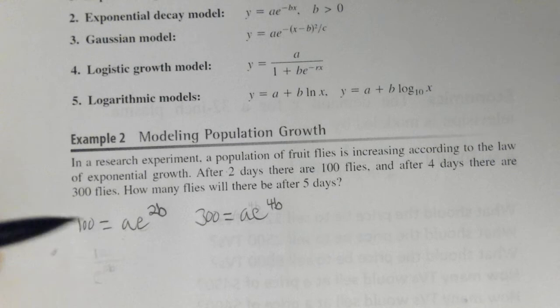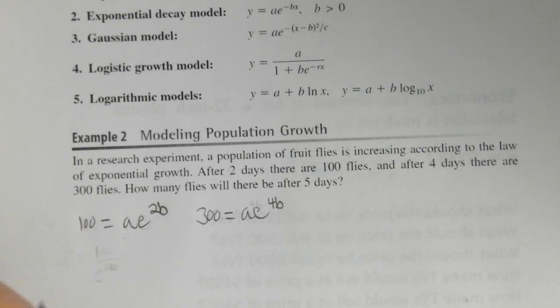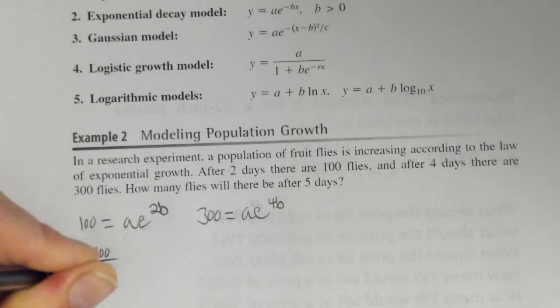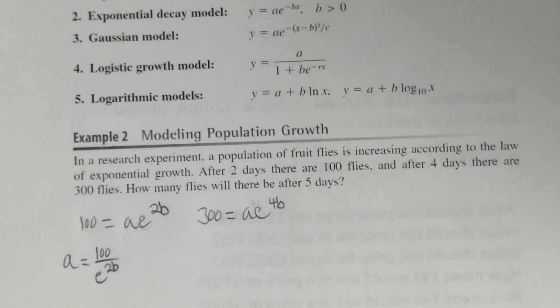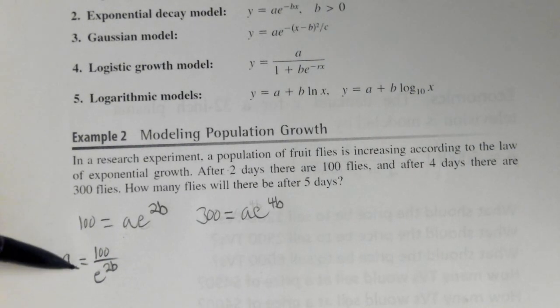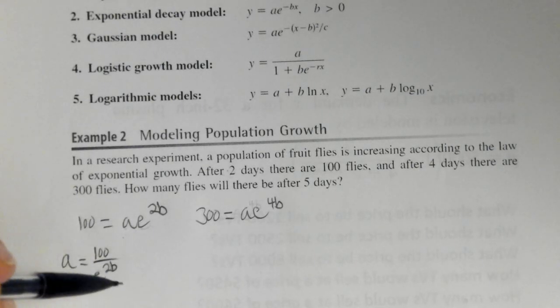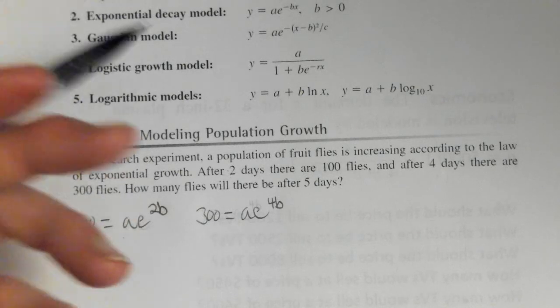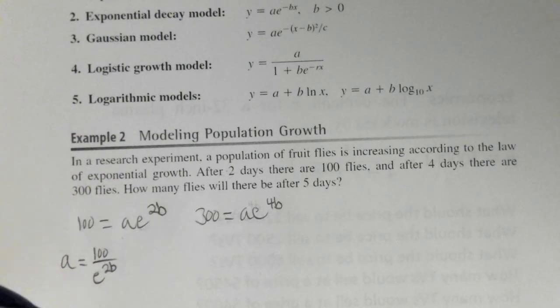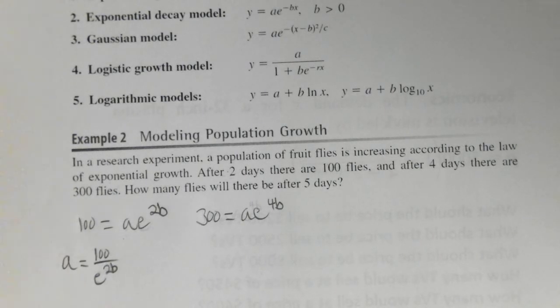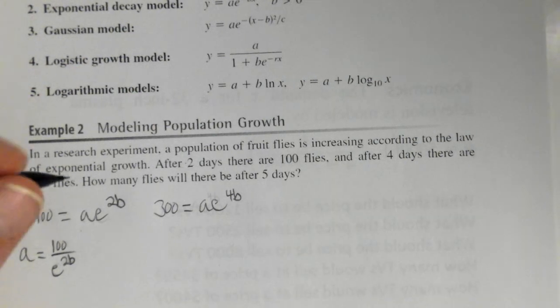So we're going to solve this for a. Okay, so in order to solve it for a, then I can divide both sides by e to the 2b power. When that happens, I have a equals 100 over e to the 2b power. Okay? Now, I've rearranged this and solved it for a in terms of b. Now, remember, our whole goal is to get an equation with just one letter, one variable in it. So I can take a out and put this in its place, which is in terms of b. Then I will have an equation with just all b's in it, and I can solve it for b. So that's what we're going to do now.